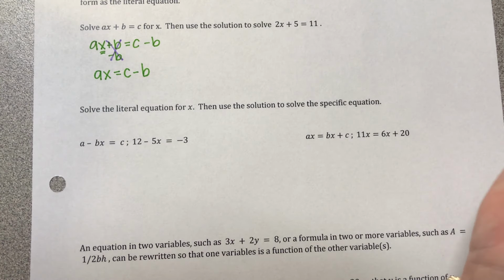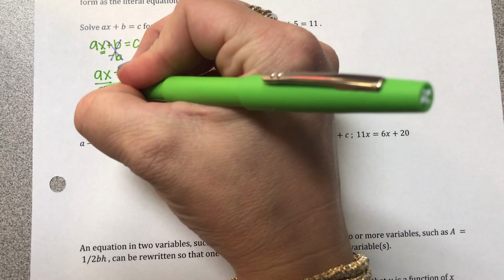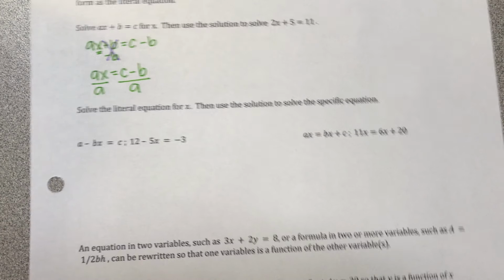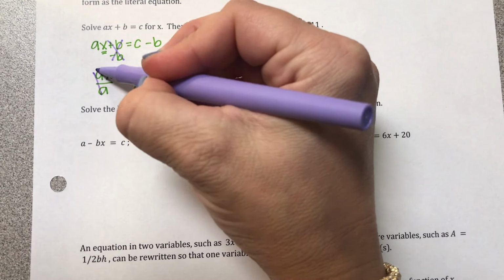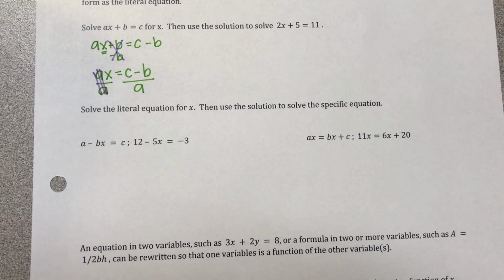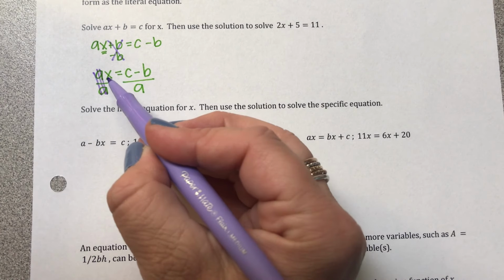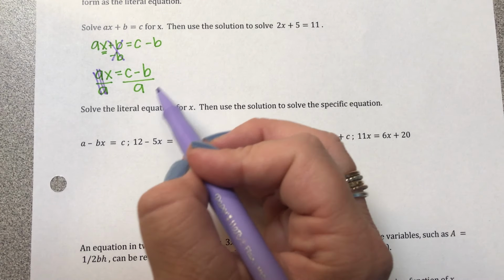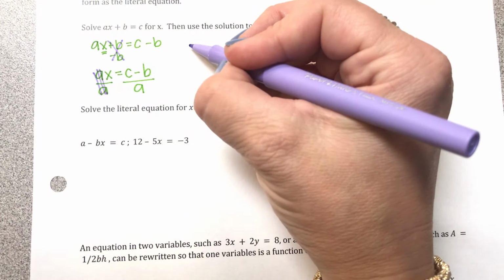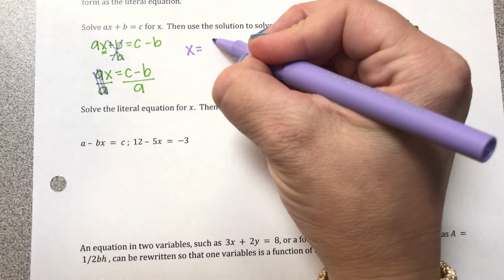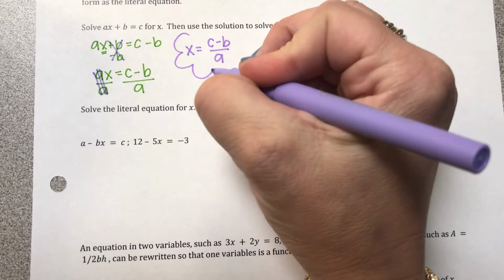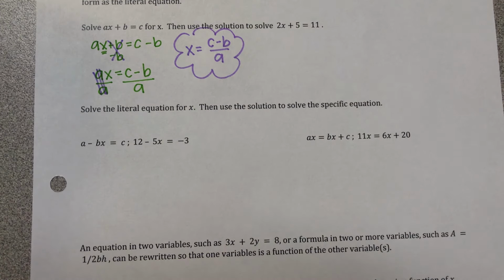But I don't want to know what a times x is. I want to know what just x is. So now I'm going to divide both sides by a. When I divide by a, these are going to cancel. And what am I left with? x = (c - b)/a. This is my equation. So x = (c - b)/a. Okay, I solved it for x.